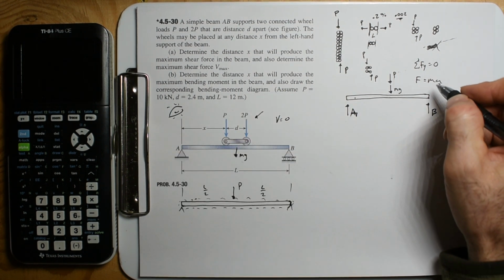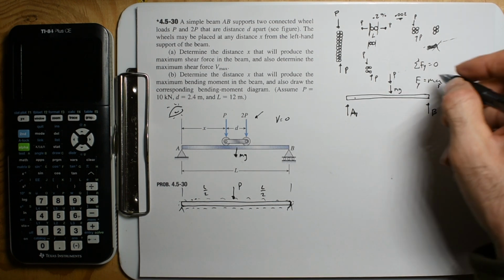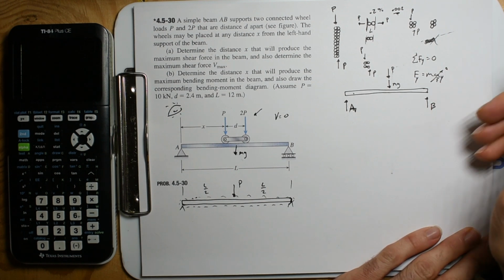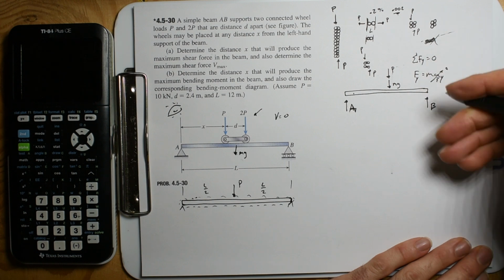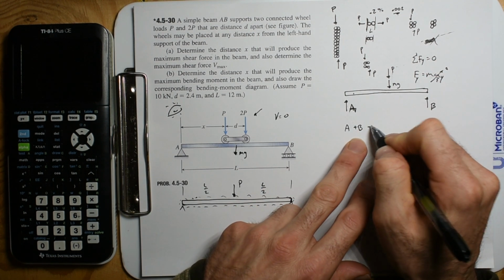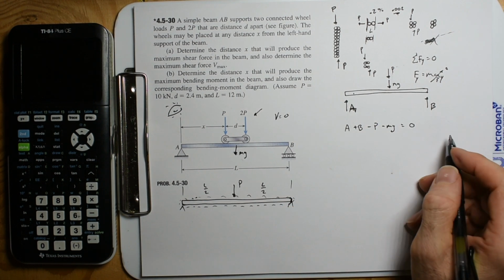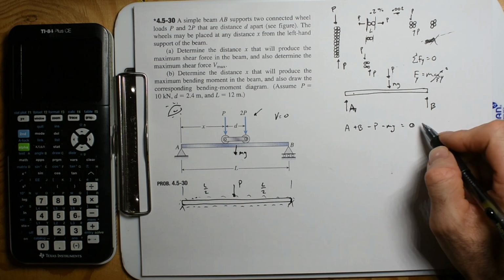Cool. So it means that the sum of the forces in this direction, let's say the y direction, have to equal the mass times acceleration in the y, and that acceleration is 0. So we're going to have the sum of the forces, and we're going to add them up. So we're going to have A plus B minus P minus mg, and that's going to equal 0. Cool. And so that's one equation that we have.